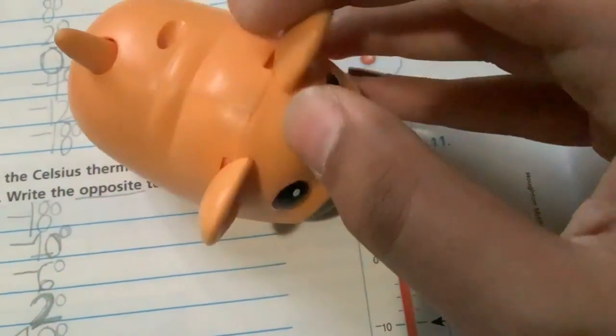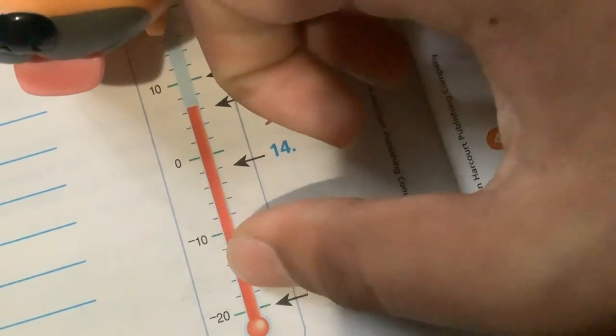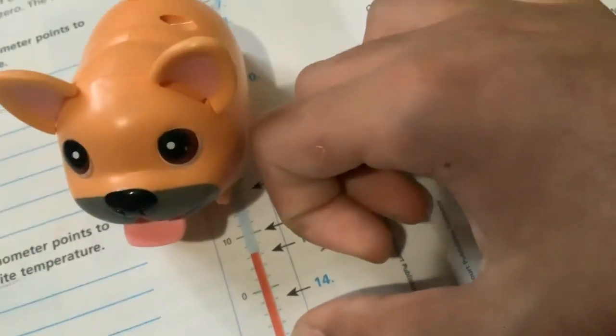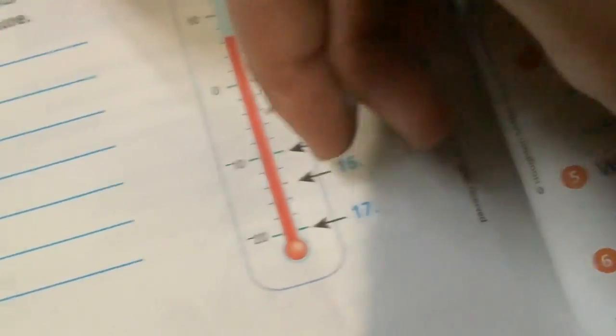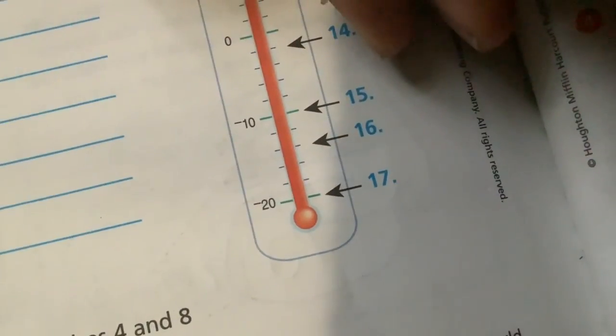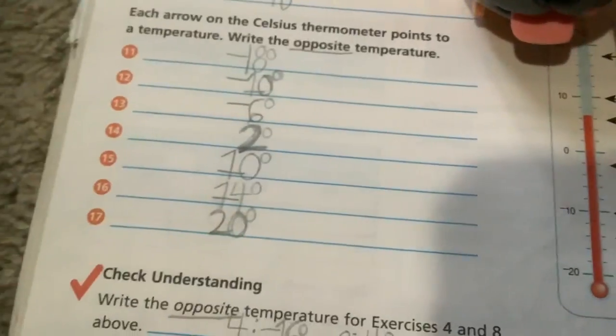The opposite of -2 is a +2. So that'll be 2 degrees Celsius for 14. And for 15, the opposite of -10 is a +10. So 10 degrees Celsius for that one. For 16, that would be 4 degrees less than -10. It's less because it's below the water more. All right. But then the opposite of -14 is a +14. And then for 17, the opposite of -20, a +20. And that's how we find temperatures and opposite temperatures. Well done.